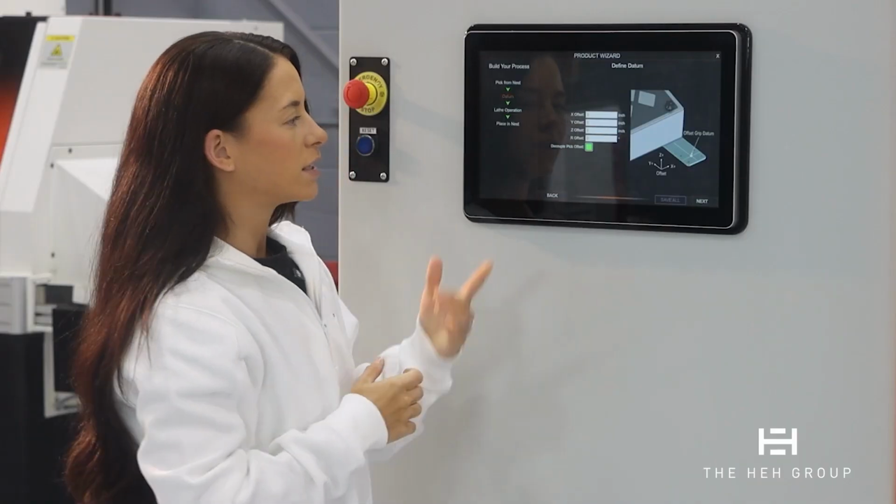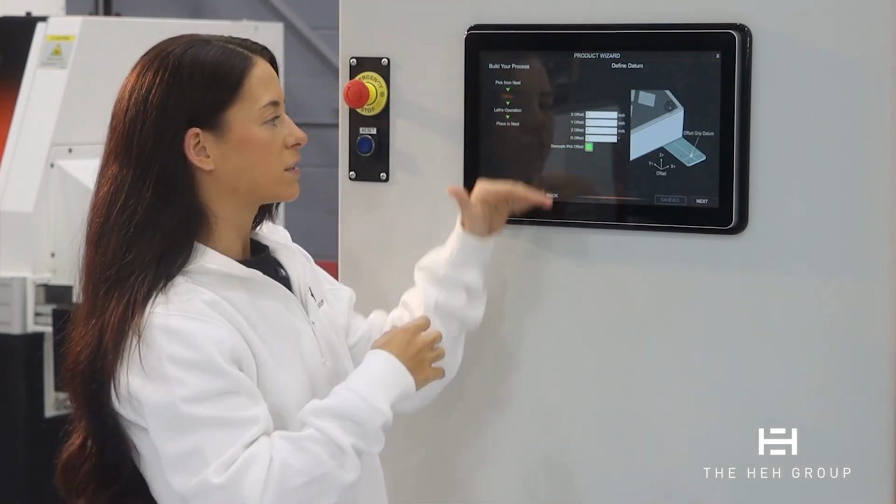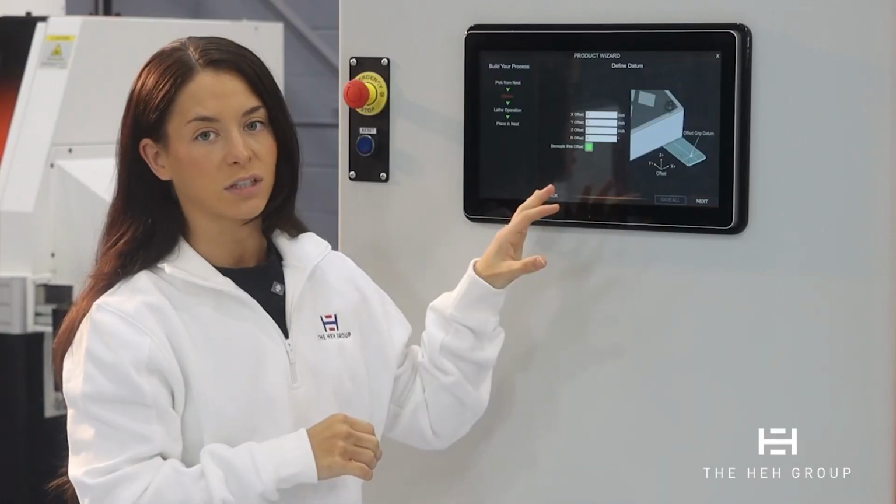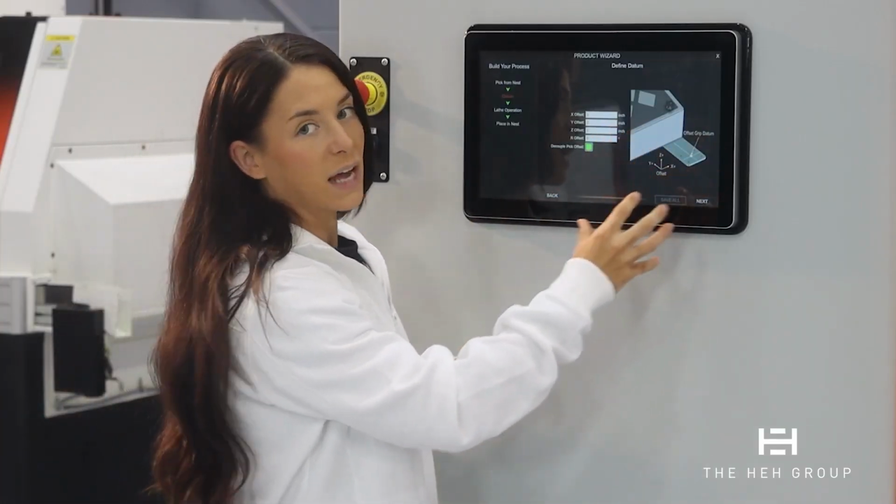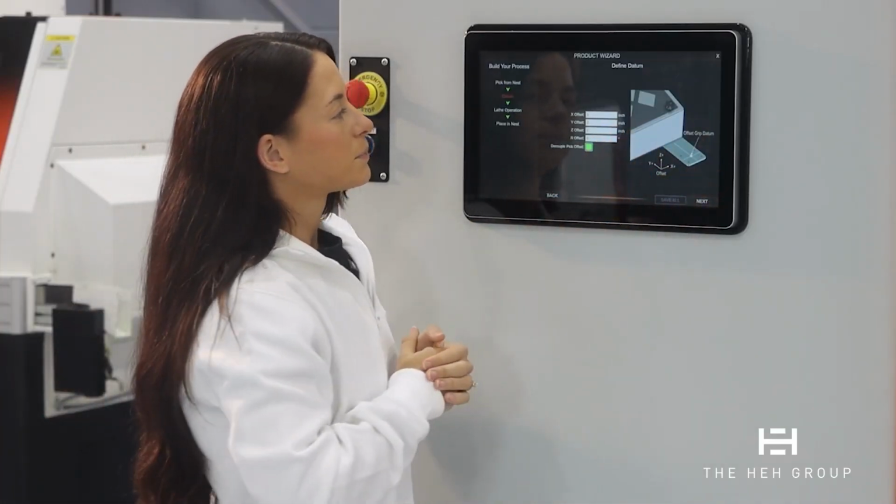Then you're gonna just go into the datum. Now this is kind of what I talked about before. If you need more of an accurate pick on your part, you can place the part on the datum, regrip, and then this is the screen that you are going to make sure that you fill out properly based on the diagram that we have here.